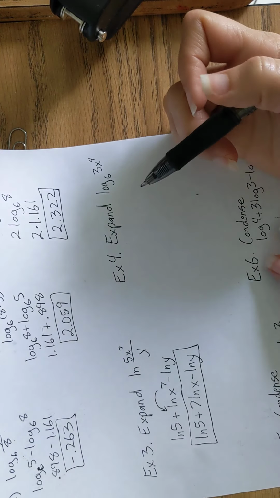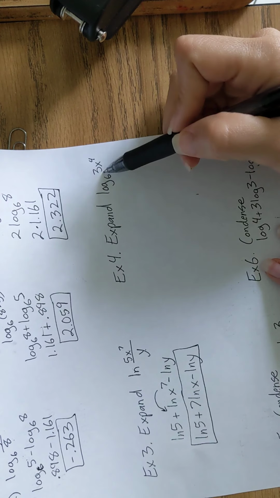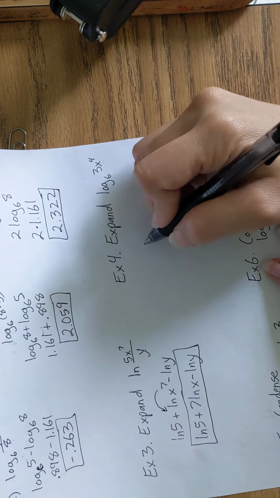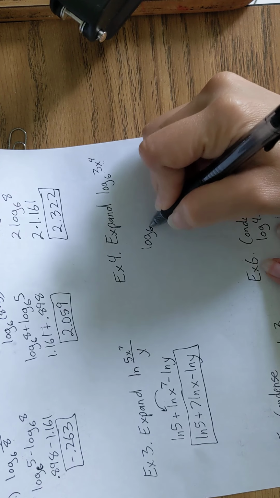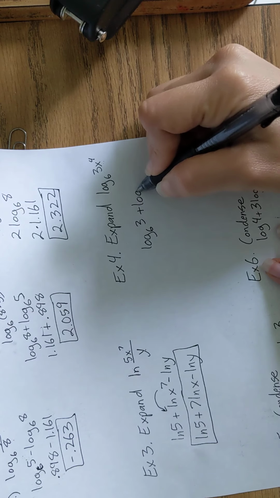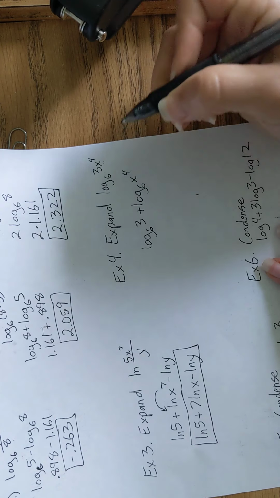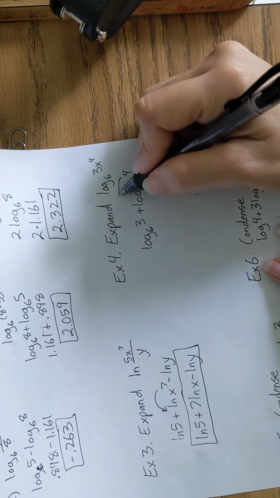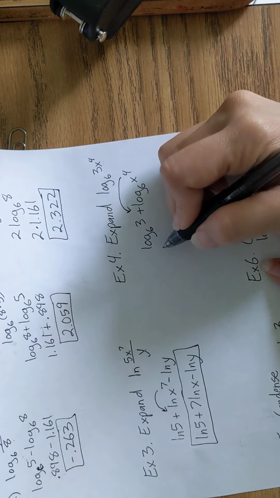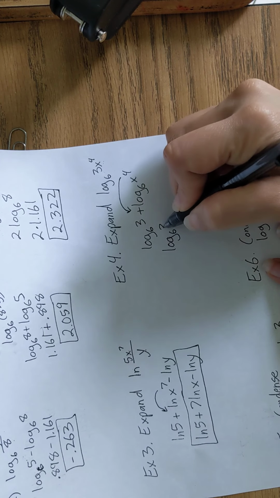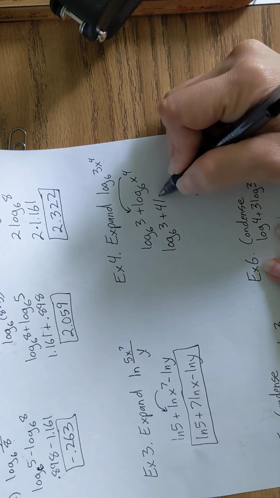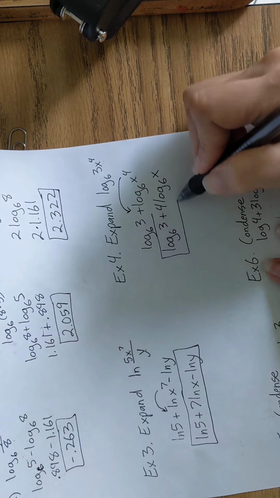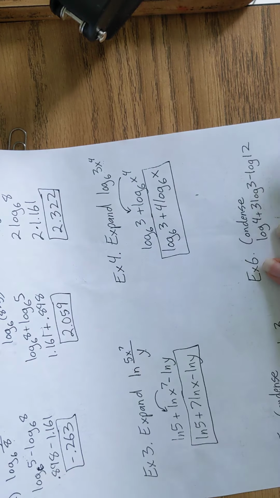Okay, so let's see if you got this right. So first, I have 2 numbers that are getting multiplied here. So that means I can add those together, right? So I can make that log 6, 3 plus log 6x to the 4th. And then I can bring this power to the front, and that would become log 6, 3 plus 4 times log 6x. And there's nothing else that I can do from there, so that is my final answer on that one.